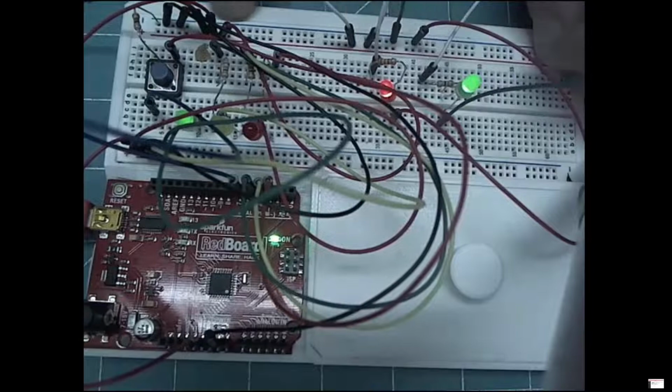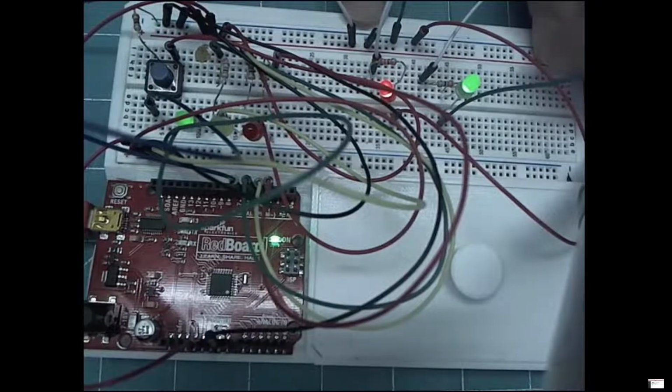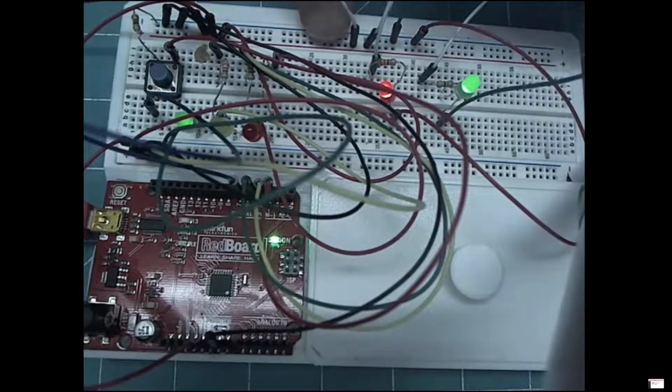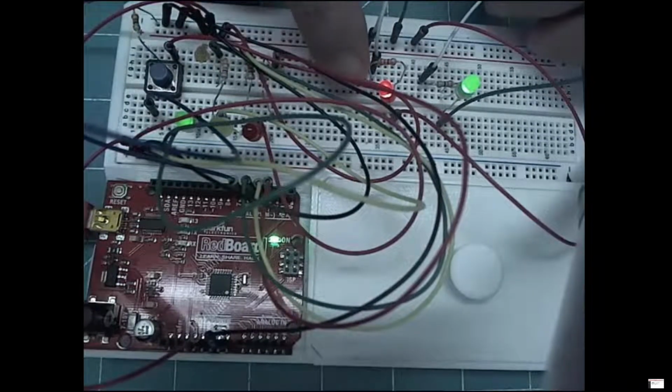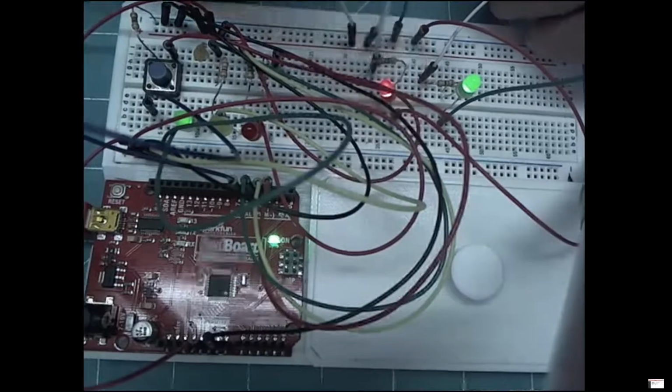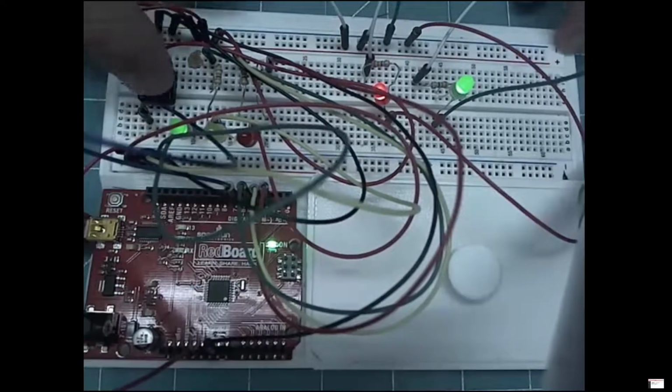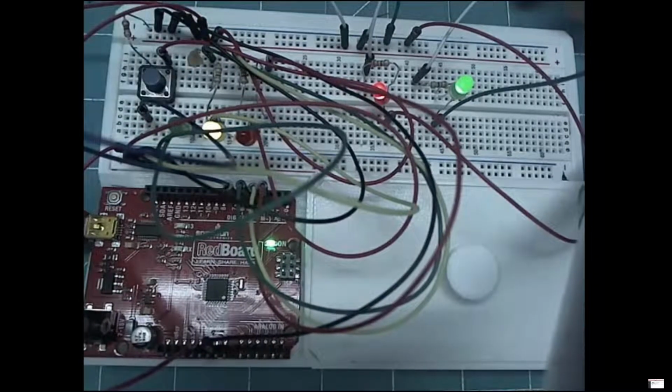This blue rail is ground, and the red one is power, and the power is going to the anodes, or basically to the resistors, which in turn are going to the anodes on the LEDs. And just to check, the circuit works.